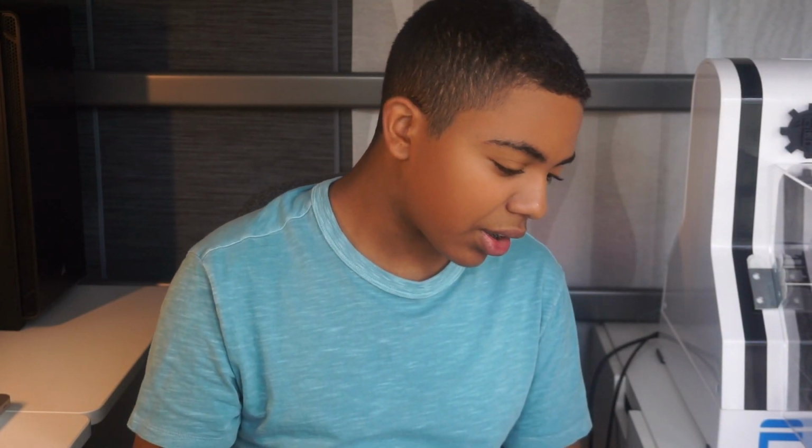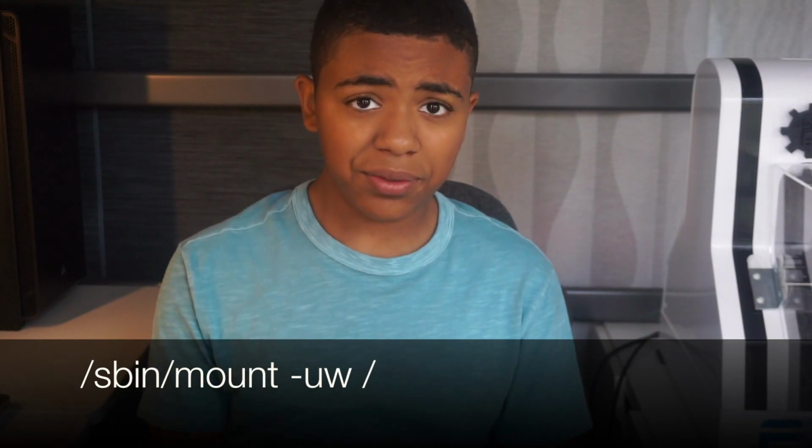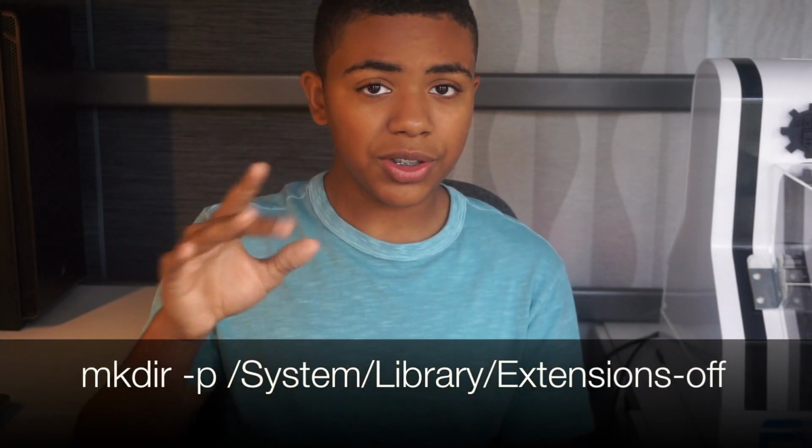Now we need to make the partition writable. This is why we disabled system integrity protection, so that we can write code for the Mac to not use the discrete graphics card anymore. So we're gonna mount the root partition writable through this code right here, and then after that, we're gonna make a text backup with this code. And just to make sure, when you do this through single user mode, with every one, you gotta press enter. If you guys didn't know, that's what you need to do.